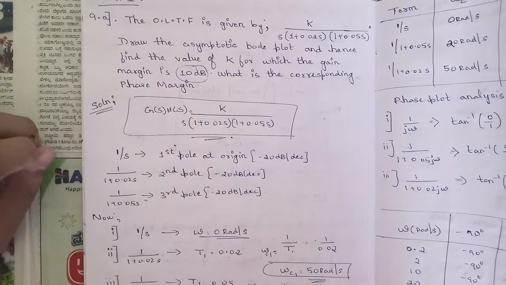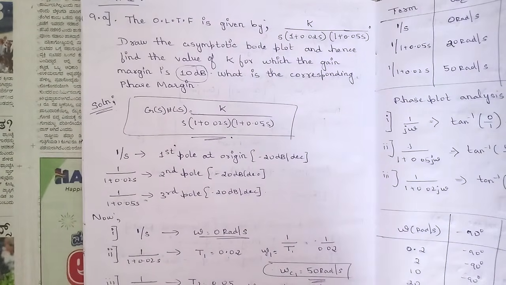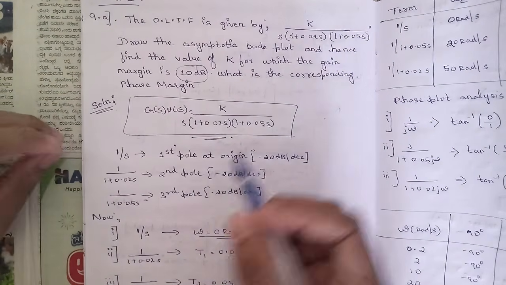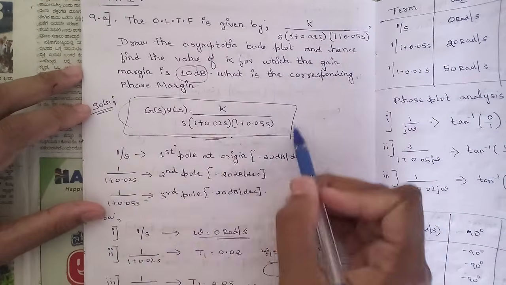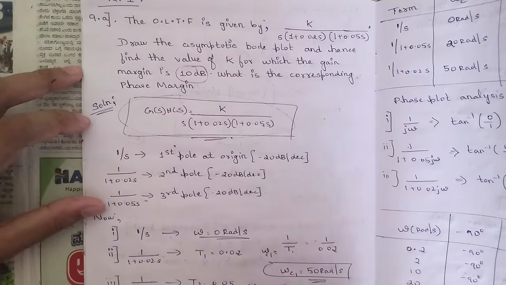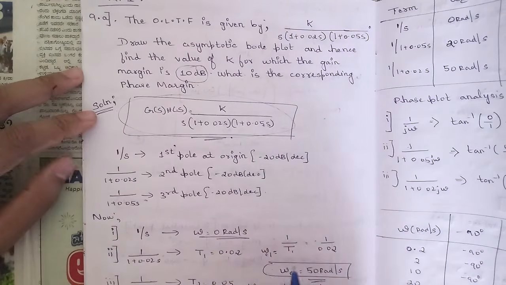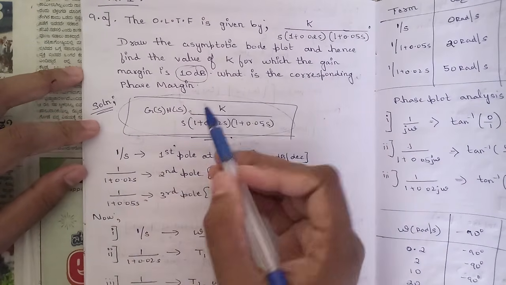Okay, so this is one tricky question and yet a very important question. Here we should not reduce this into general form because it is already given in the general form itself. So the first thing you should do is try to write the poles, that is 1 by s.